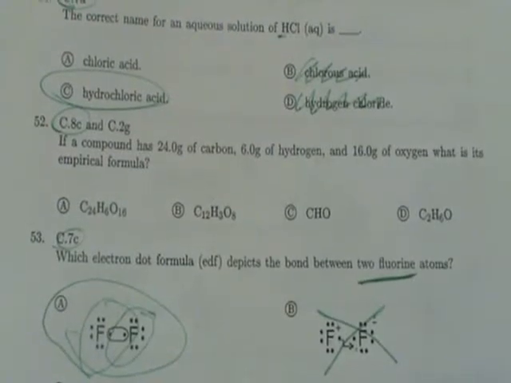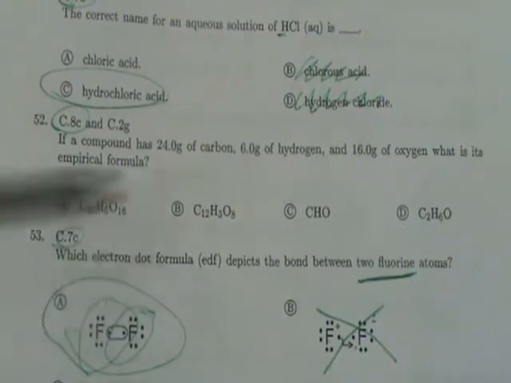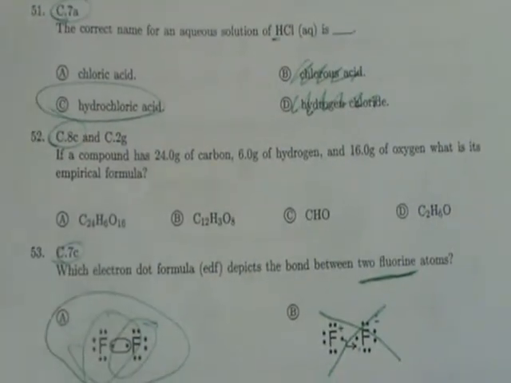Hello again. Okay, this time we're going to look at three problems. We're going to look at molecular and empirical formulas and then percent mass. Okay, let's look at number 52 over here.